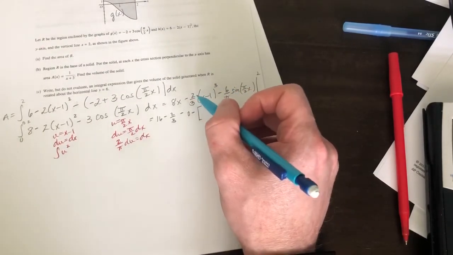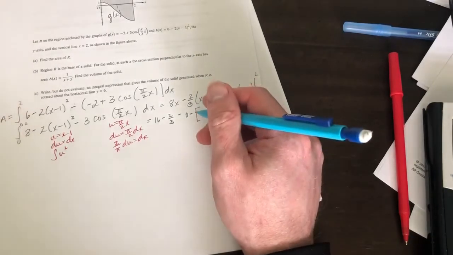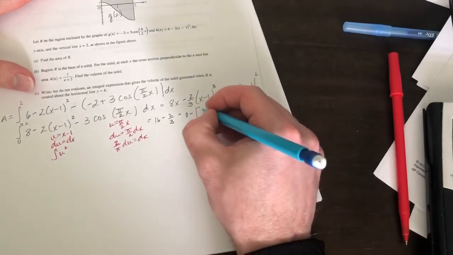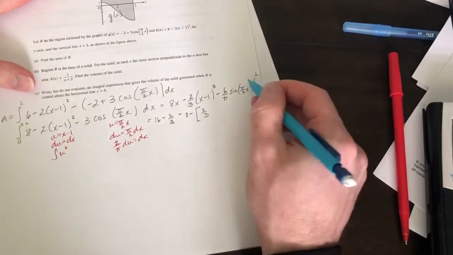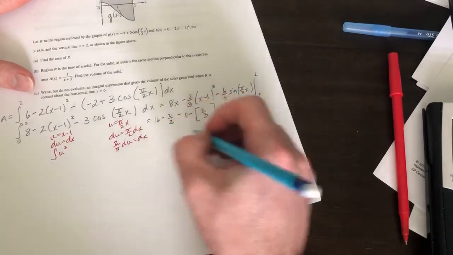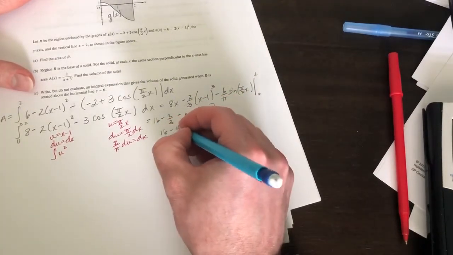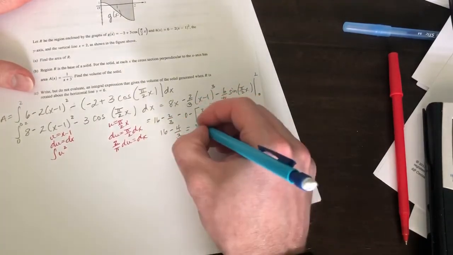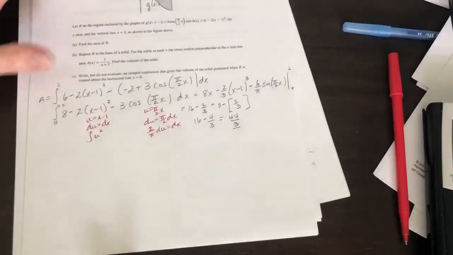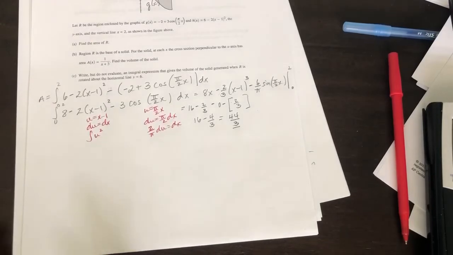Negative 1 times negative 2/3 is a positive 2/3. And then sine of 0 is 0. So this becomes 16 minus 4/3, which is going to give me 44/3. Watch those negative signs.